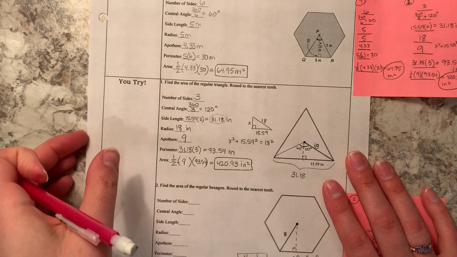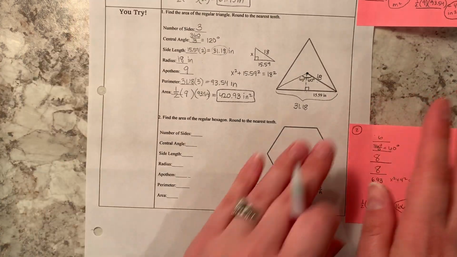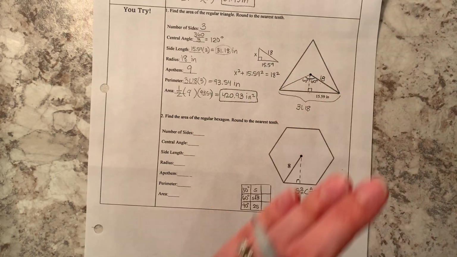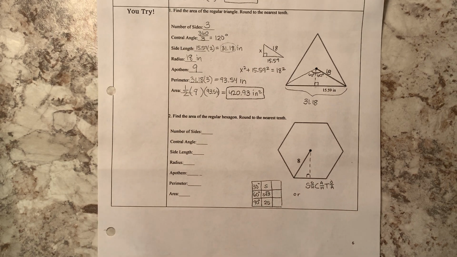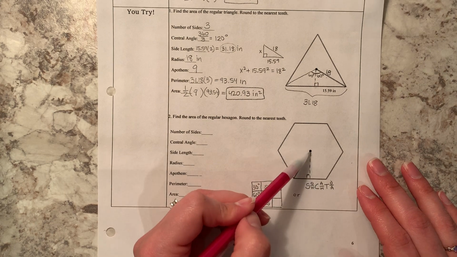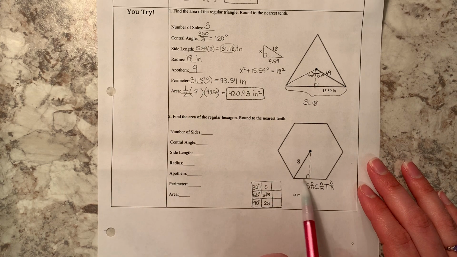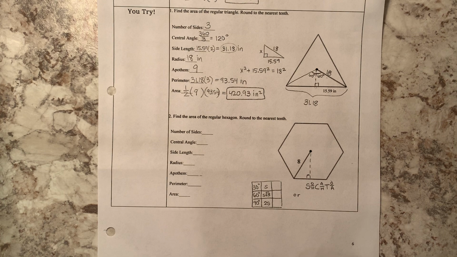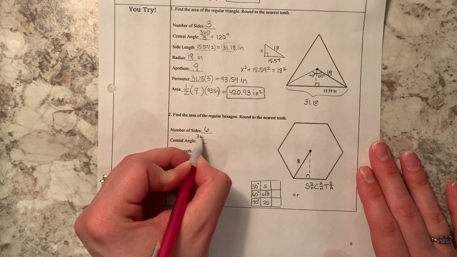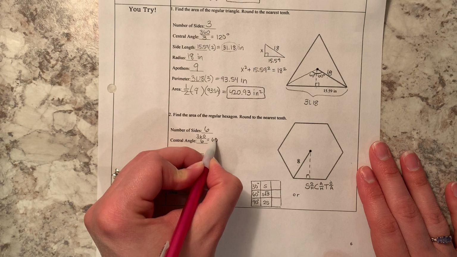Okay. All right, the last one I think is unfortunately the hardest one on here because it does require either 30, 60, 90 or SOHCAHTOA. It's kind of up to you and your comfort level and how you wanna solve it. Because notice all they give us is the radius, okay? So we're gonna have to find the apothem ourselves, and we're also gonna have to find the side length ourselves as well. So how many sides do we have? We have 6 sides. Our central angle is going to be 360 divided by 6, which is 60 degrees.